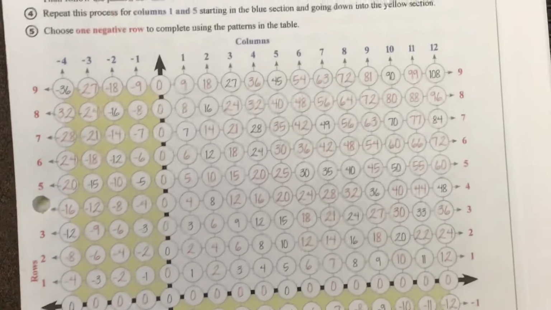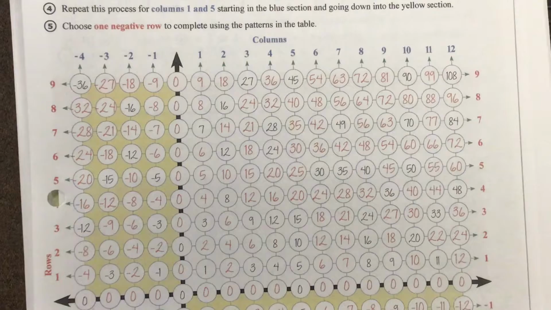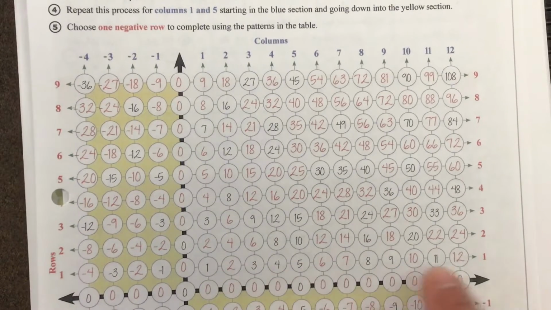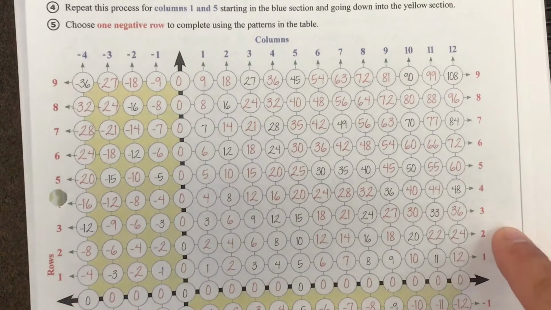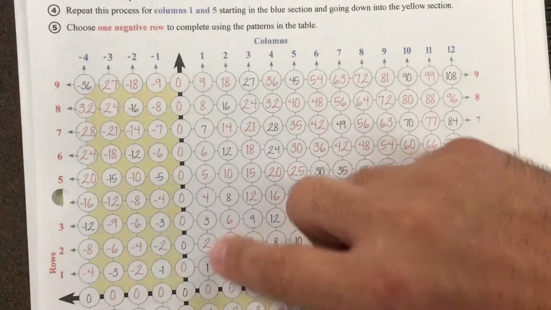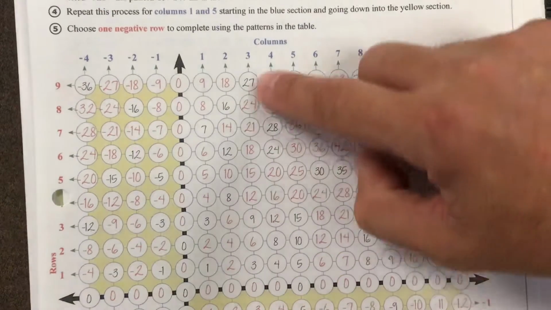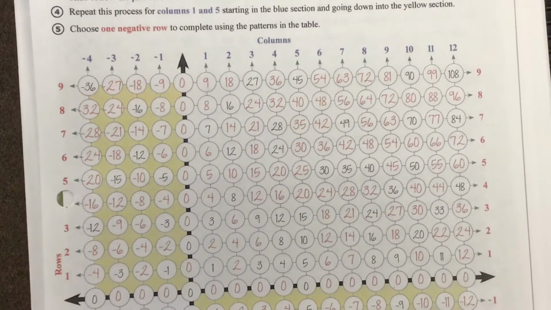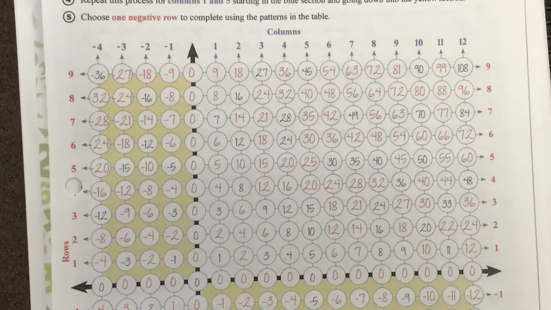I'll zoom into this at the top. So again, the first row goes by 1s, second row by 2s, third row by 3s, and then it's the same going vertically. 1s, 2s, 3s. And I'll let you fill that in.